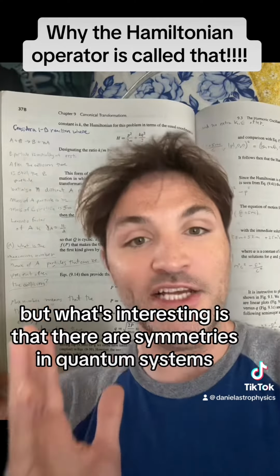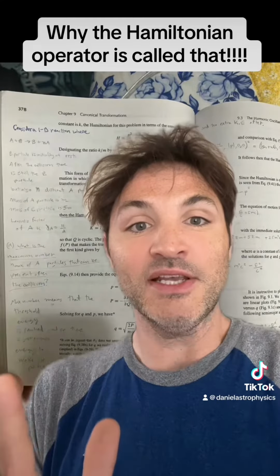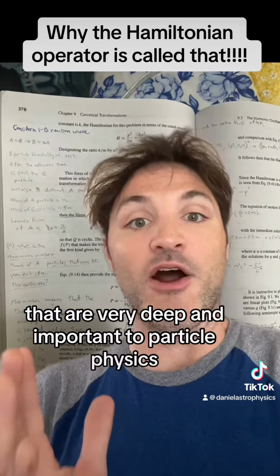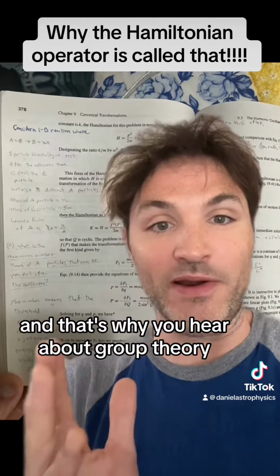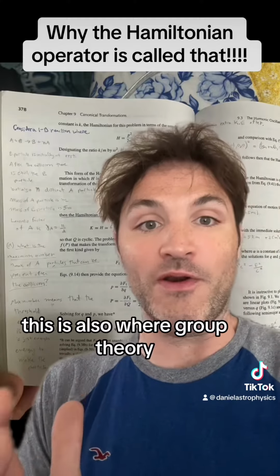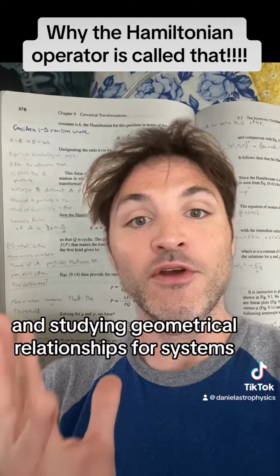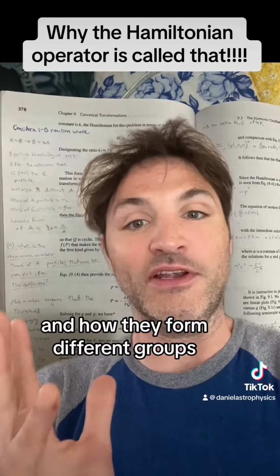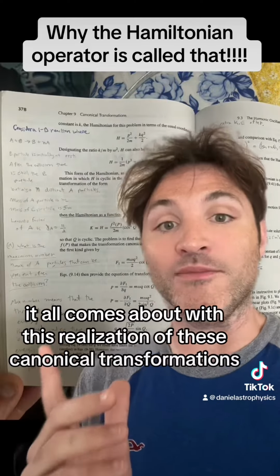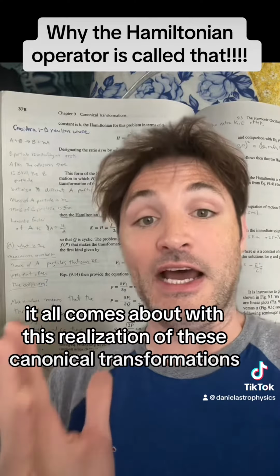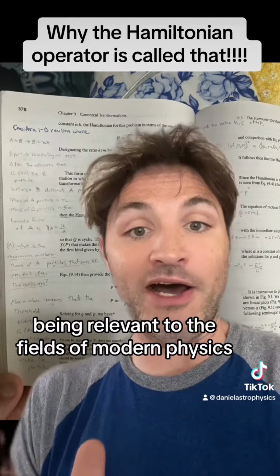But what's interesting is that there are symmetries in quantum systems, geometrical even, that are very deep and important to particle physics. That's why you hear about group theory. This is also where group theory and studying geometrical relationships for systems and how they form different groups is so important in physics as well. It all comes about with this realization of these canonical transformations being relevant to the fields of modern physics.